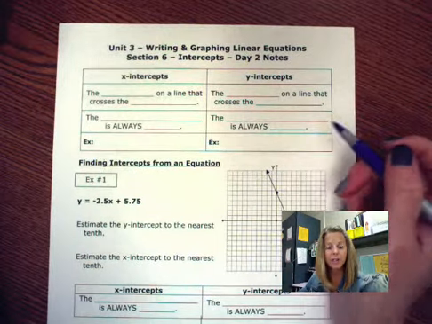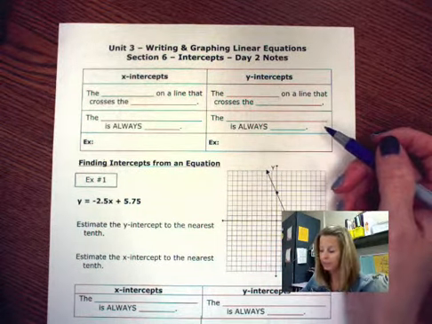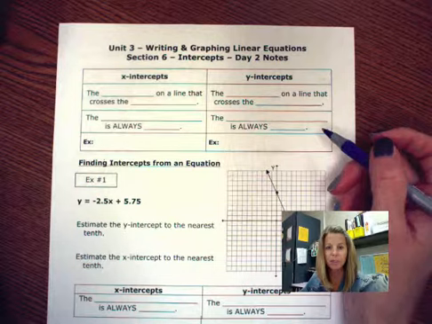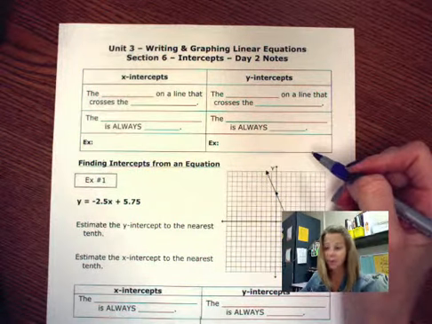Okay, I'm not quite sure how far we're going to get in class today, so please fast forward to the section you need. I'll just go through the whole thing together.